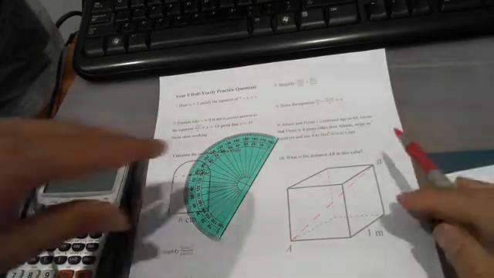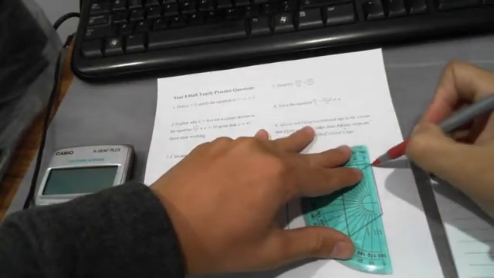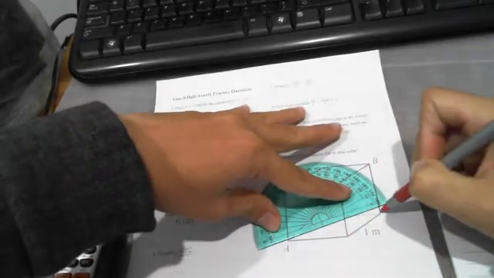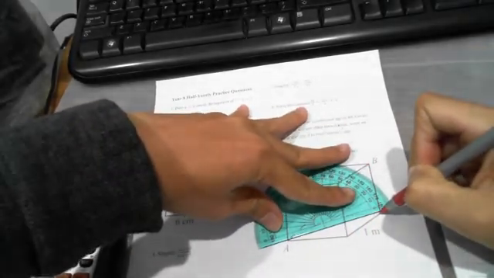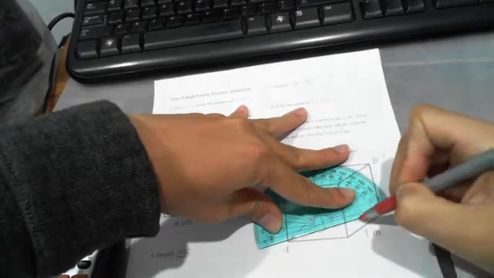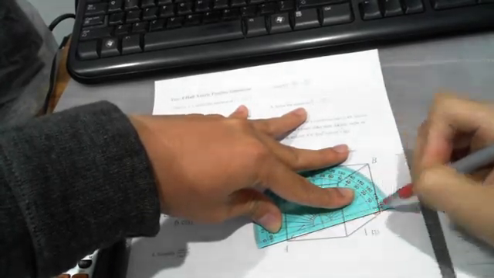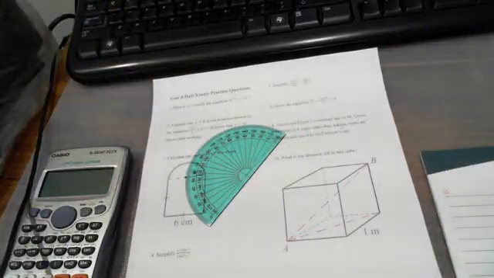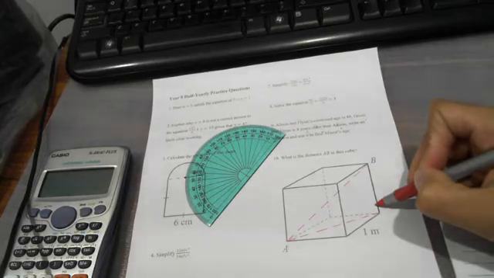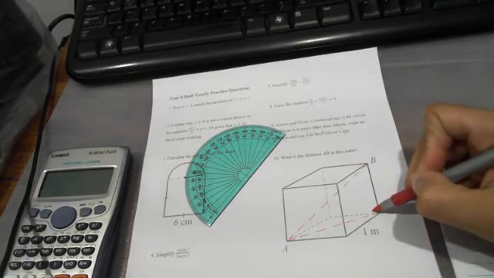Okay, so I want to use this side here. Then I'm going to make this, there. I am making it dotted because it's inside the cube. So that's a square I have in there, and this will be a right angle triangle here.